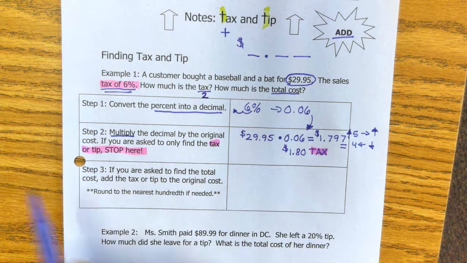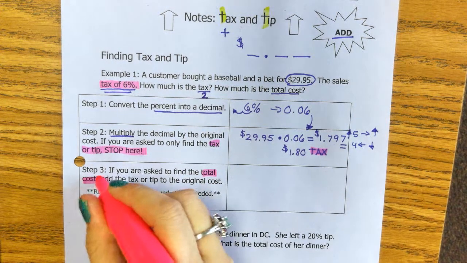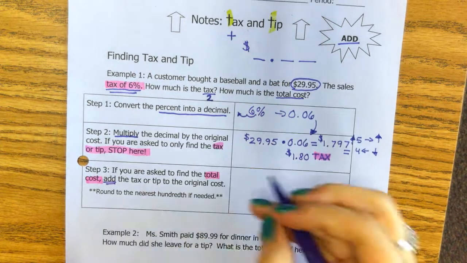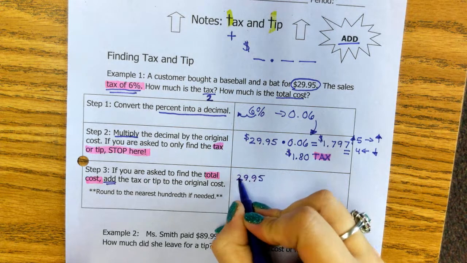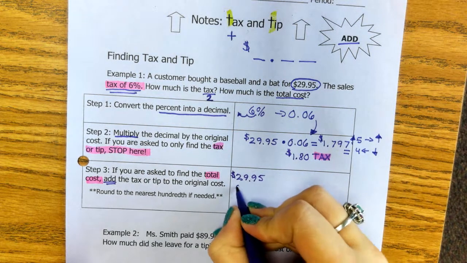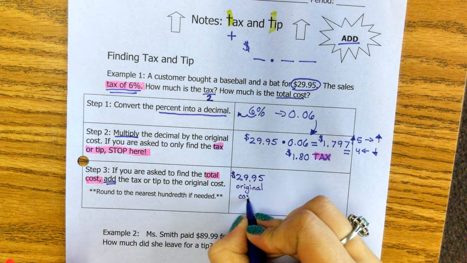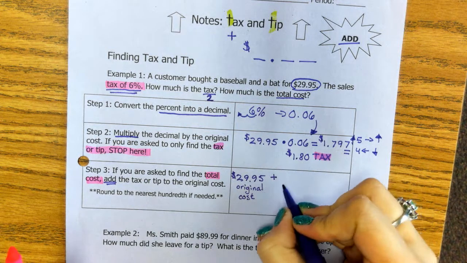If you're asked to find the total cost, so here's where that total cost comes in, I'm going to add. So I'm going to take my original cost again, that $29.95. I'm going to label that. That's the original cost. I'm going to add the tax that I got in step 2.